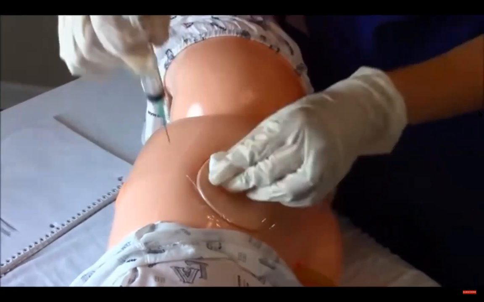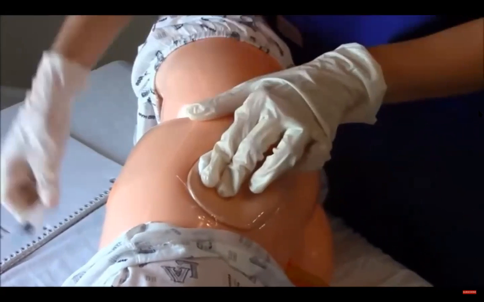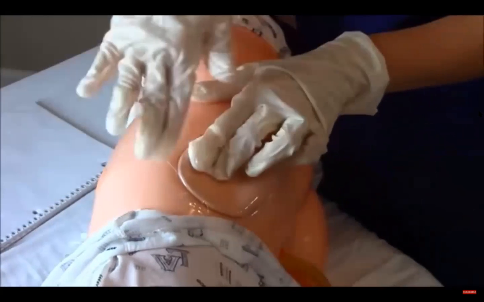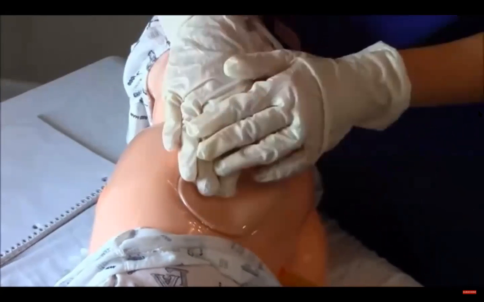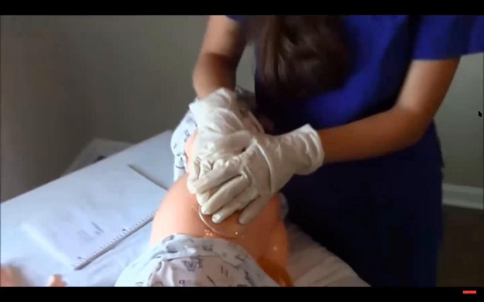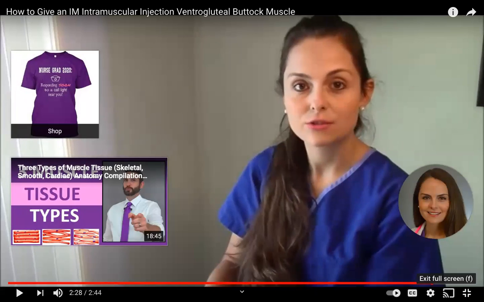And you're going to take out and engage your safety on your needle and just put a little gauze or band-aid over to prevent any bleeding. And that is how you give an injection in the ventrogluteal muscle. Next, be sure to check out my video on how to give an injection in the dorsal. Well, this was how to give an intramuscular injection, ventrogluteal, buttock muscle.